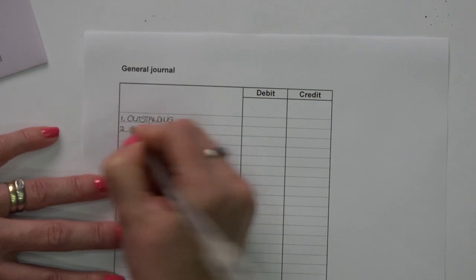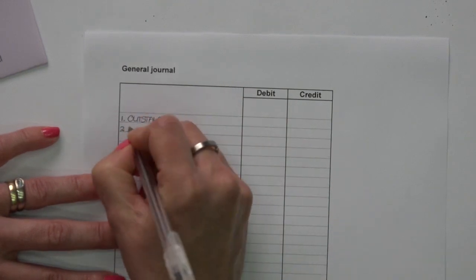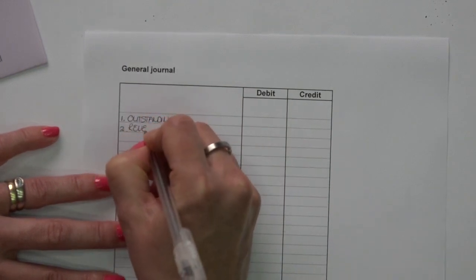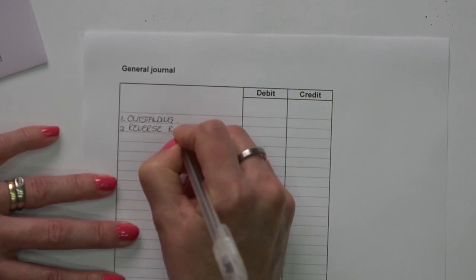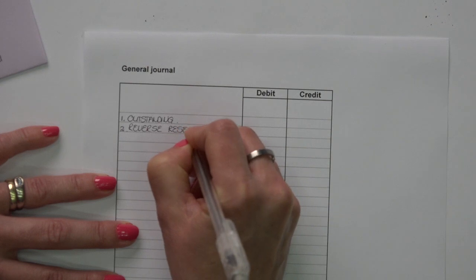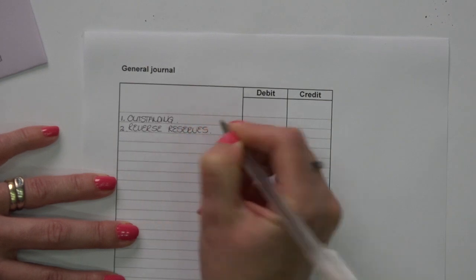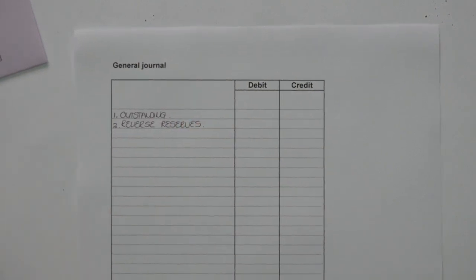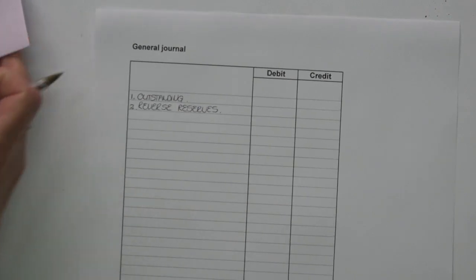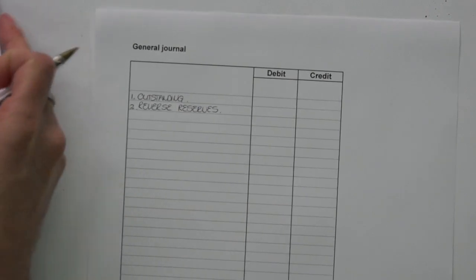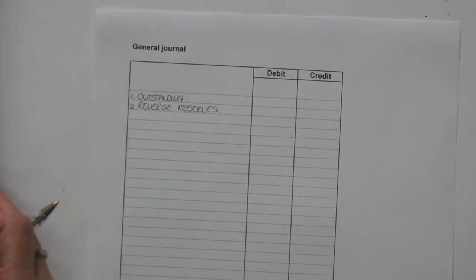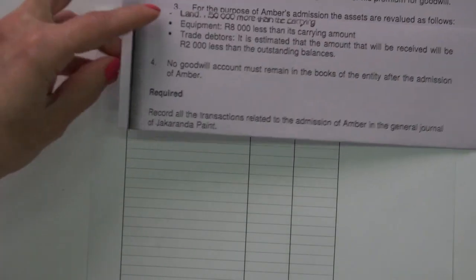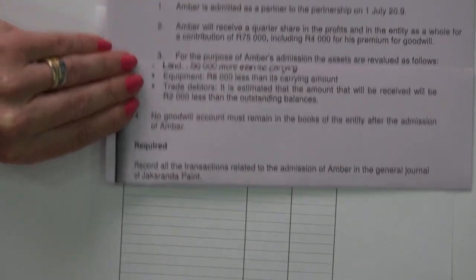In step number 2, they ask us to reverse any reserves. Reserves can be items like an asset replacement reserve or a revaluation reserve, which we all discussed in previous chapters.